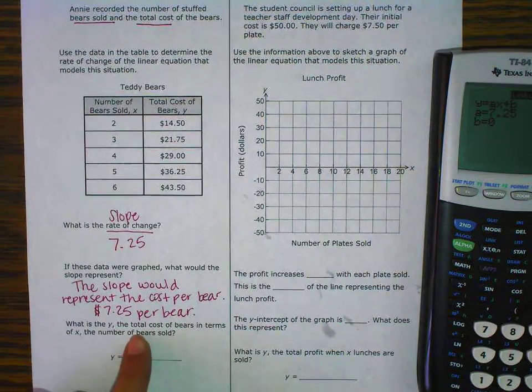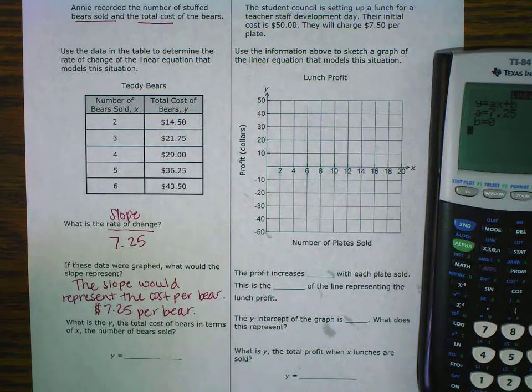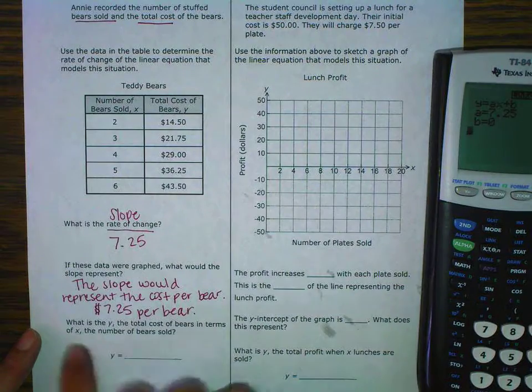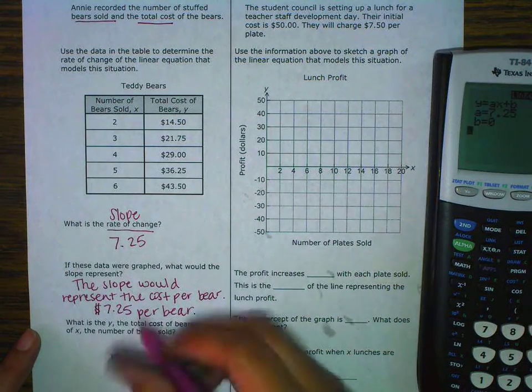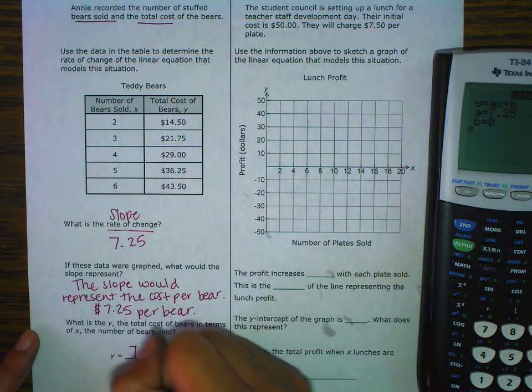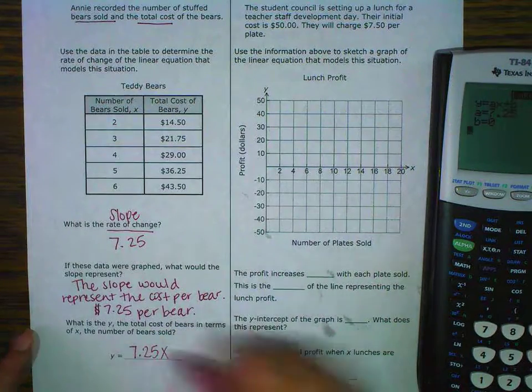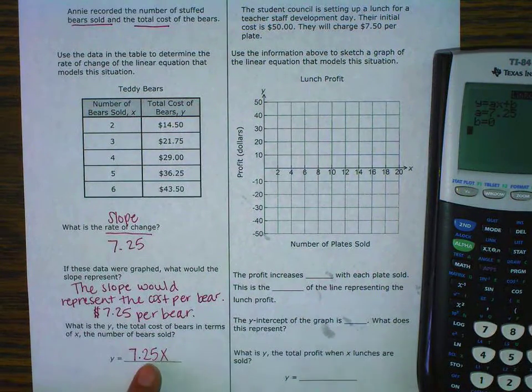So what is the y? The total cost of bears in terms of the x, the number of bears sold. So it's going to be y equals 7.25x. Remember, the number next to the x stands for the slope. So that's what we're showing right there.